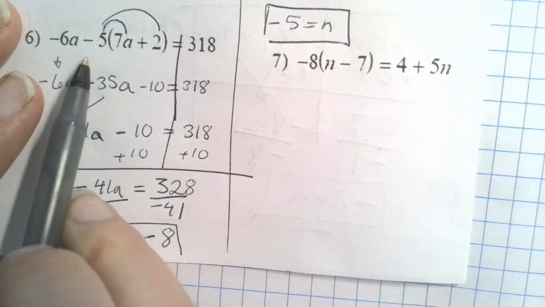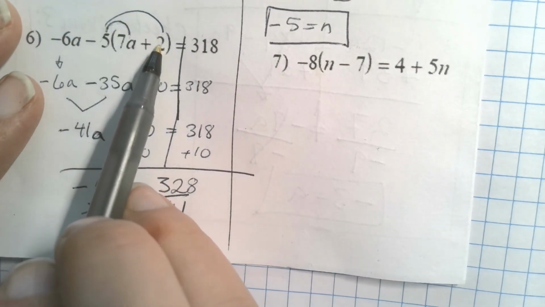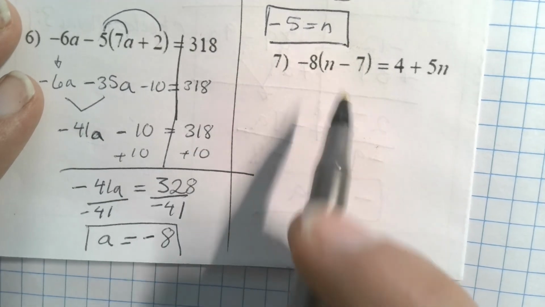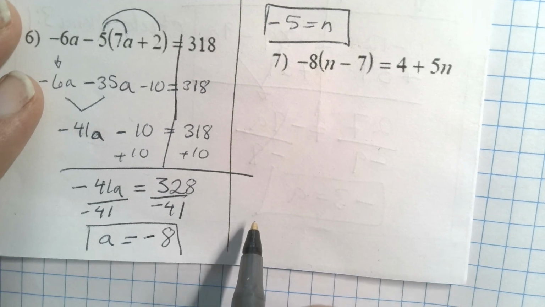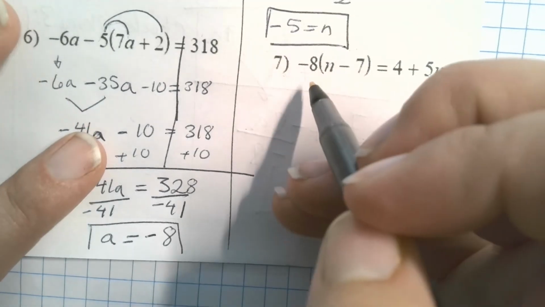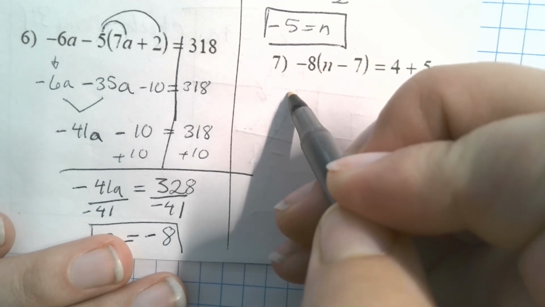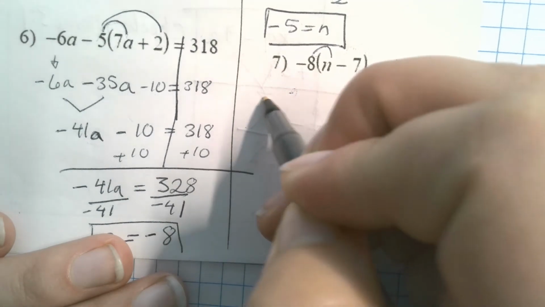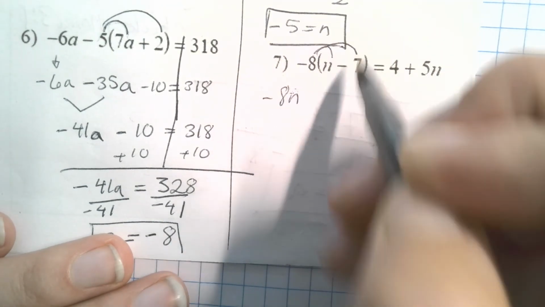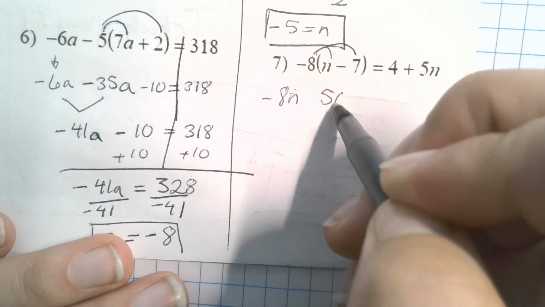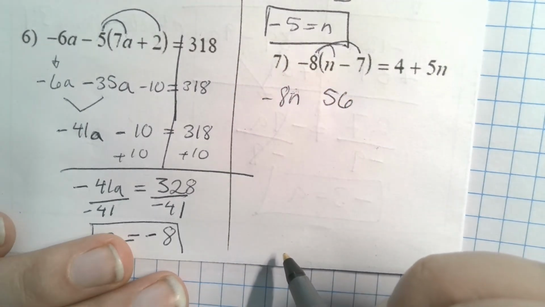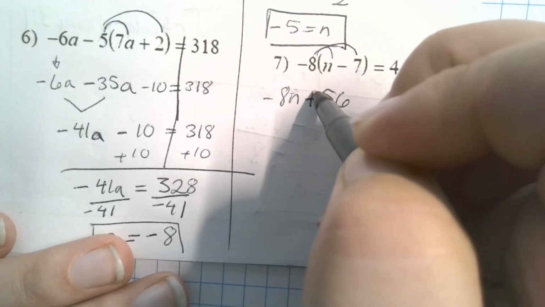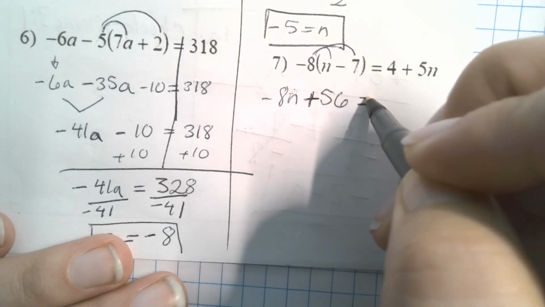Okay, so see how here we took this number in front and we multiplied it to each thing inside? That's distributing. Can you take this negative 8 and multiply it to each thing inside? Malachi, wake up, bud. Tell me what you get, Kevin. What about the 8 times the n? Negative 8n. And then you're right, 8 times 7 is going to be 56. Is it going to be positive or negative? Because 2 negatives make a positive when we're multiplying or dividing. And then this side's just going to stay the same.